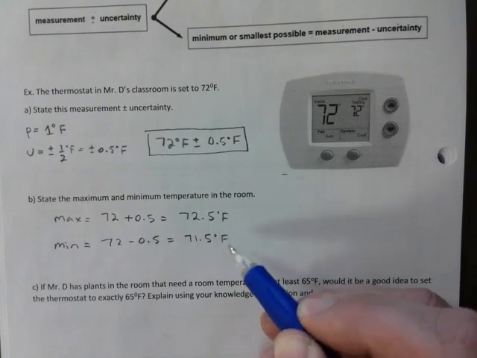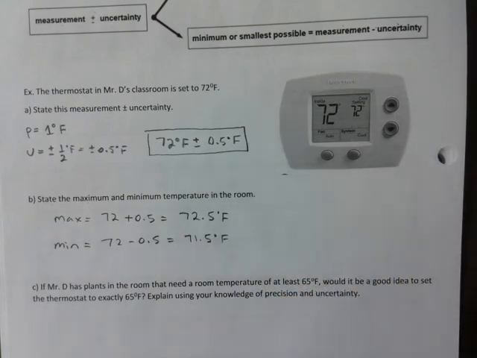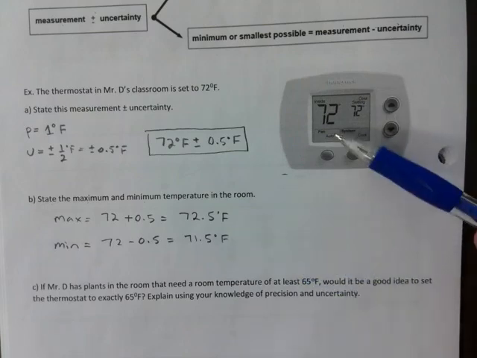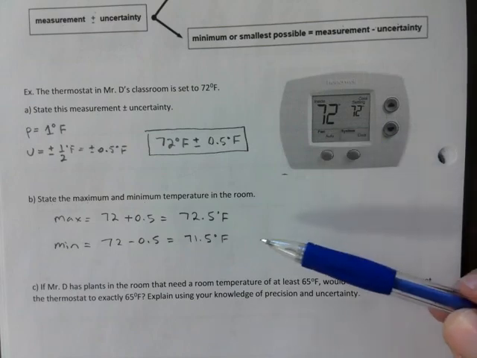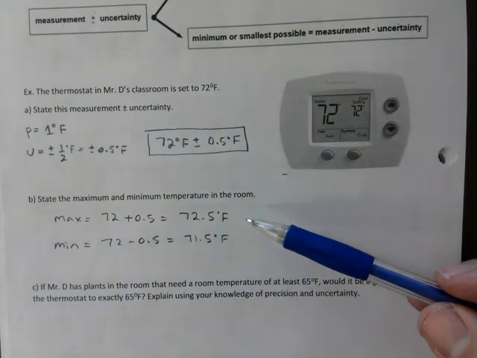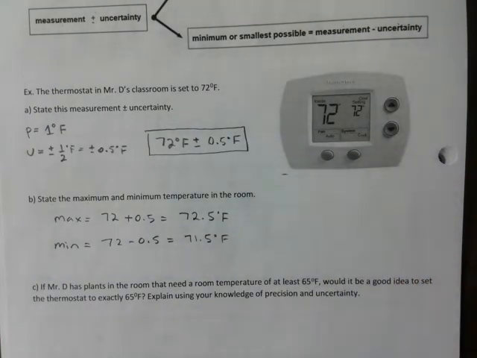So we know it could be anywhere in between, but based on our calculations here, the lowest it could be in this room based on my thermostat showing 72, it could be 71.5, or it could actually be 72.5, right? Anywhere in between, but these are like the limits, so to speak.